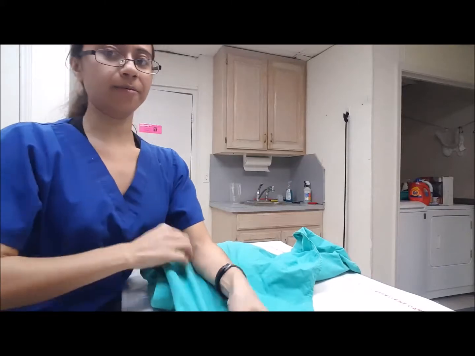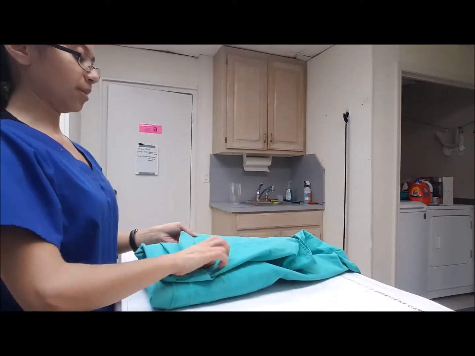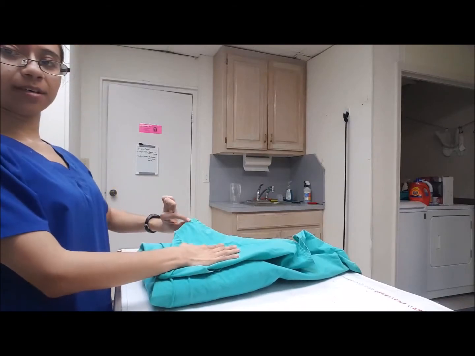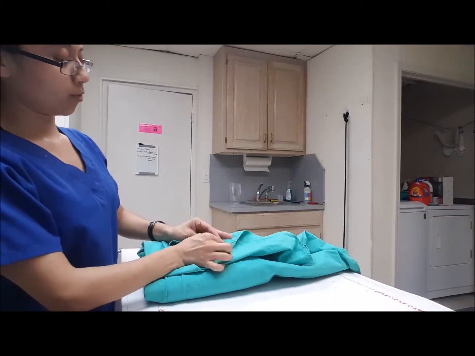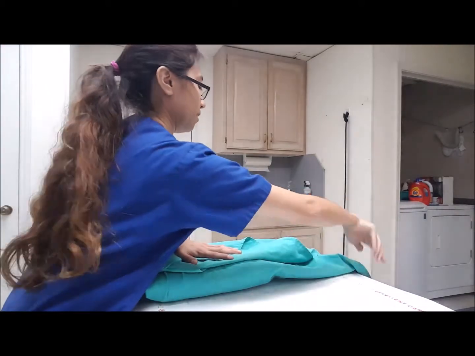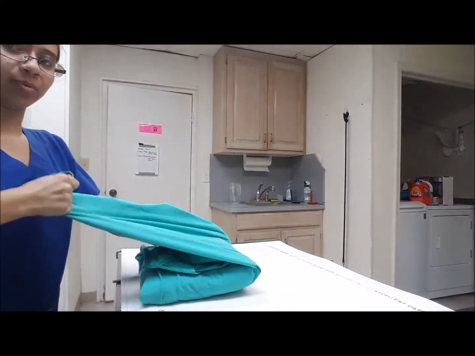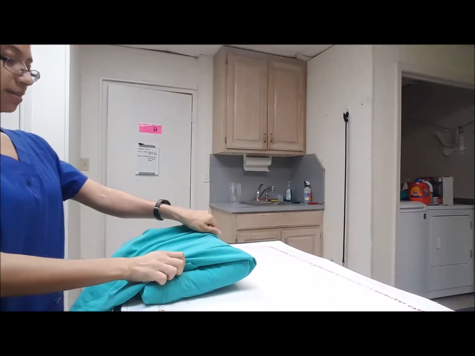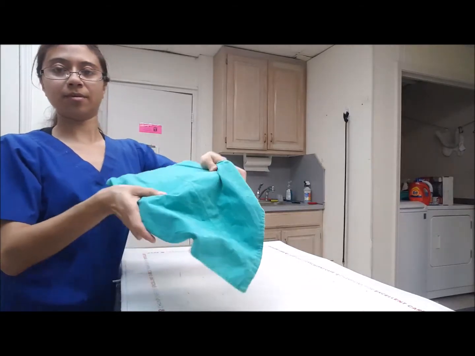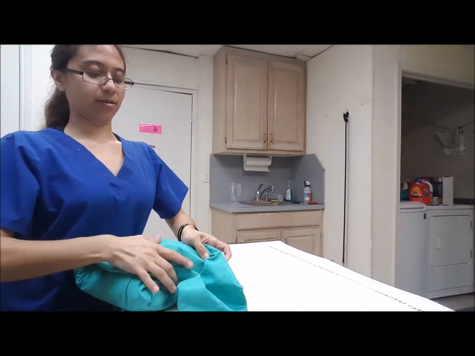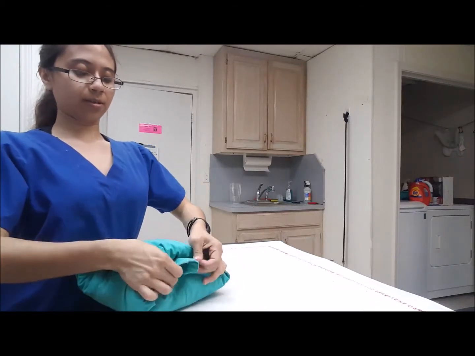And this one as well. And then we pull it back. And then if there's like a remaining edge that is kind of sticking out, then you fold back one more time. And then we get the last side and we pull it. Make it really tight, and then tuck the remaining edge inwards like that.